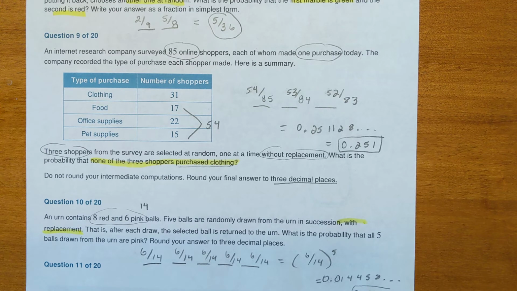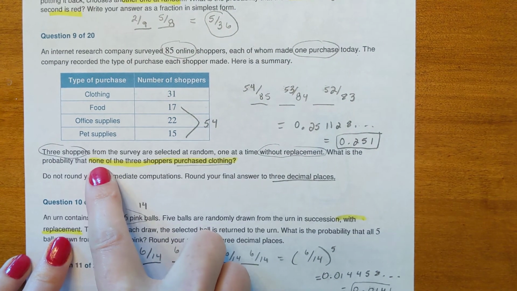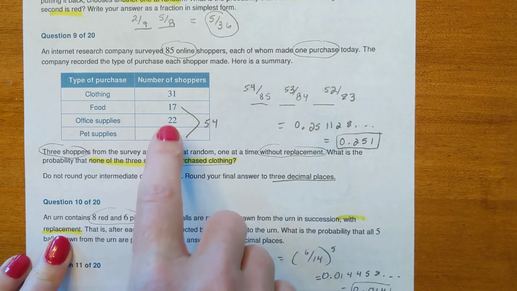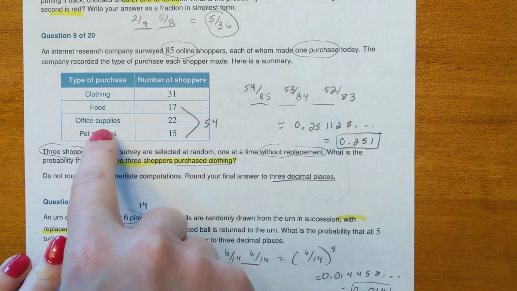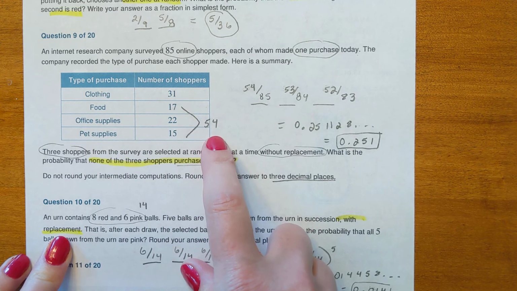What is the probability that none of the 3 shoppers purchased clothing? Oh, none. That's why I highlighted. I lost the word last time too. So none of the shoppers purchased clothing. Well, that would have been buying food, office supplies, or pet supplies. Add them all up, there's 54 purchases.